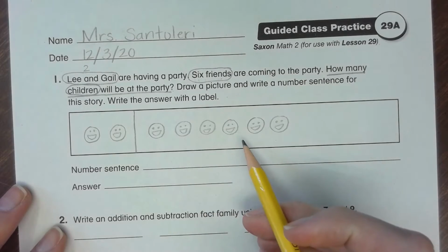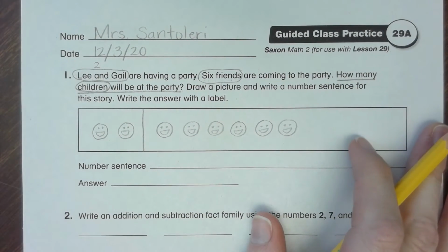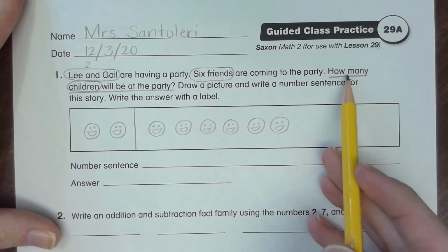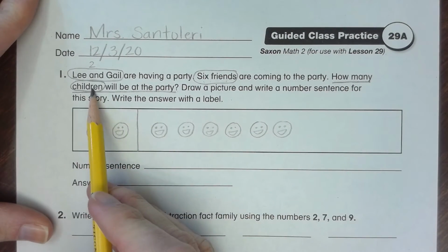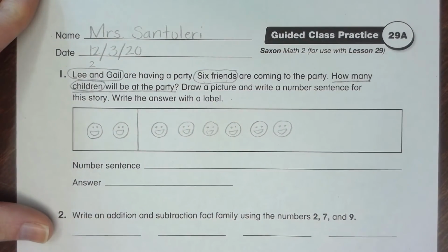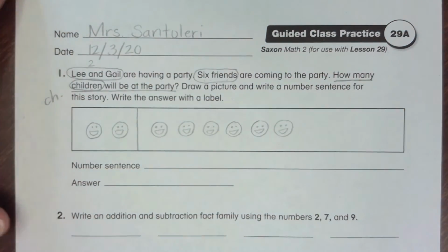So before I write my number sentence, let's talk about the label. Where do we find the label? In the question? Did you just say in the question? You're right. Here's our question. How many children? We circled the word children. That's going to be our label. You know what's even better? We get to write CH period. We get to write the abbreviation for children, which is CH.